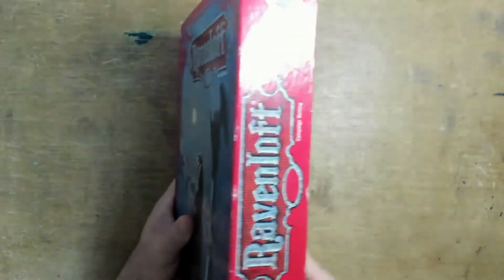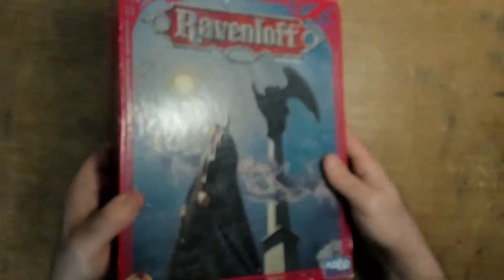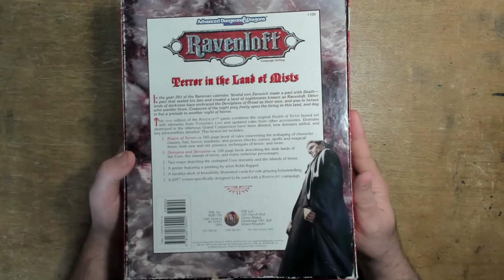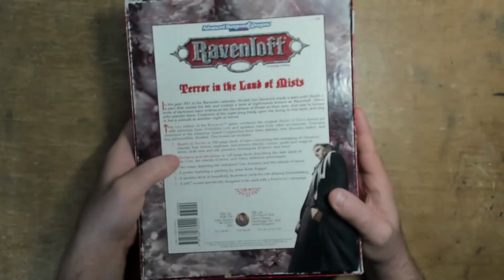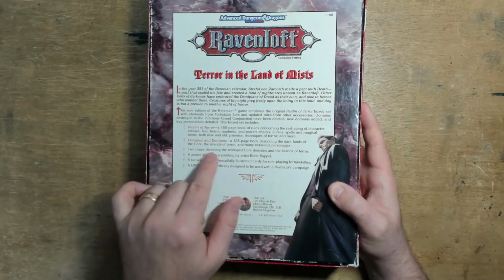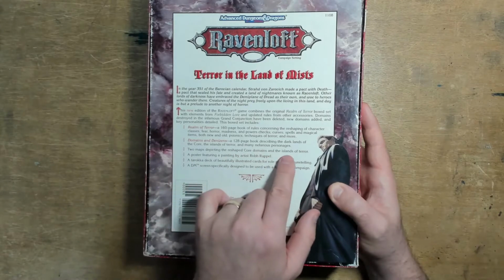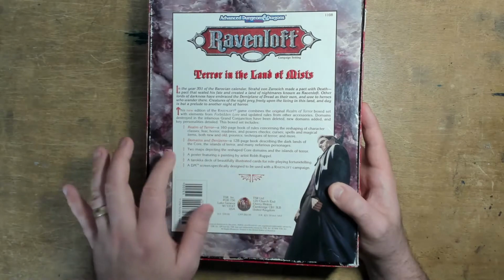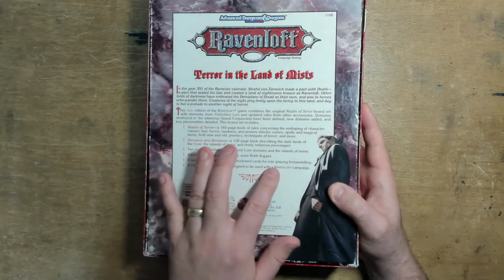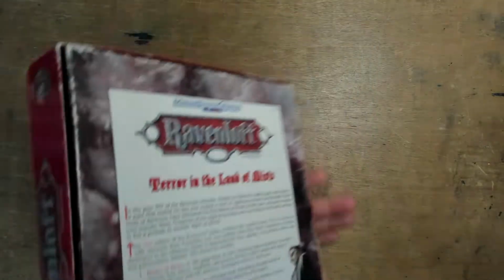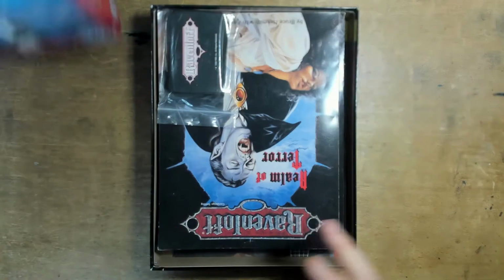It's quite a hefty box actually, it's quite heavy, so it is that typical box set style, full colour front and back. What do we get? We get the Realms of Terror book, a 160 page book, Denizens of the Domains, a 128 page book, 2 maps depicting the reshaped core domains and the Islands of Terror, a poster featuring a painting by artist Robh Ruppel, a tarot deck of beautifully illustrated cards for role-playing fortune telling, and a DM screen designed for the campaign. So yeah, it's just the box, full colour all the way around. Let's have a look inside.